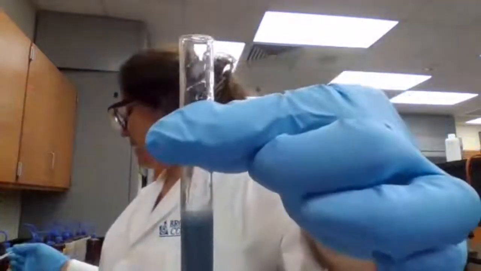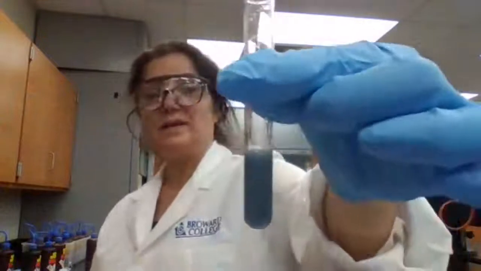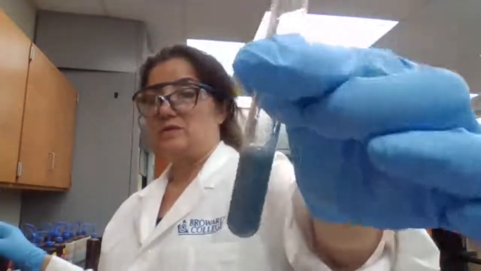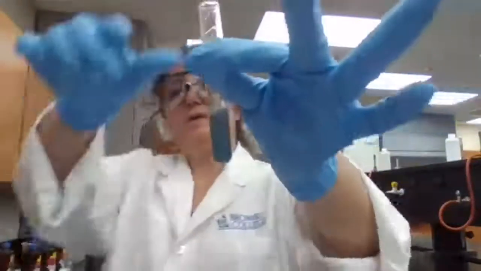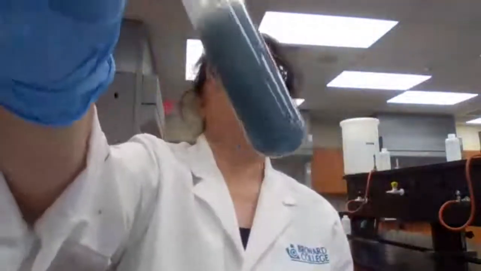For you to see what happens after. This is just after adding sodium hydroxide. Okay? Adding sodium hydroxide and hot water.